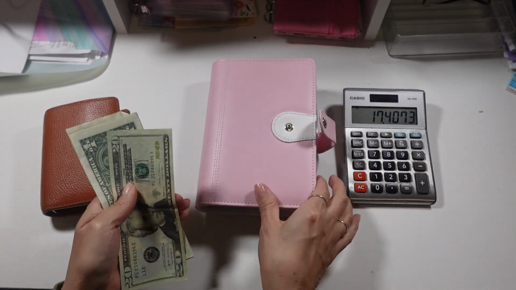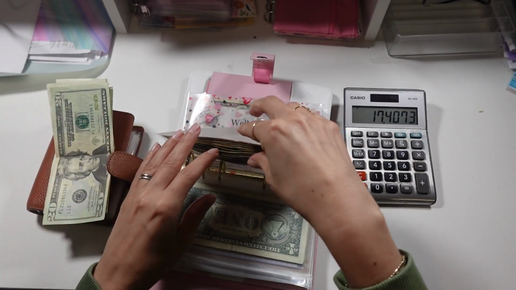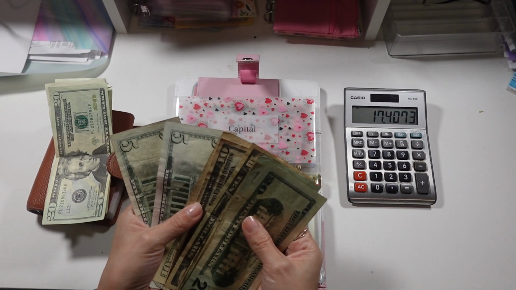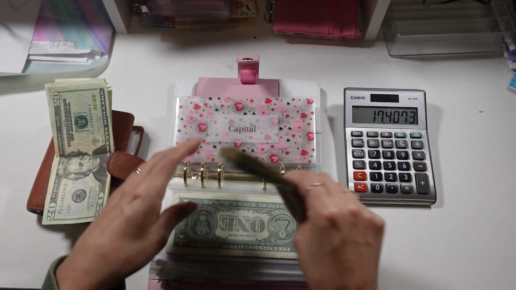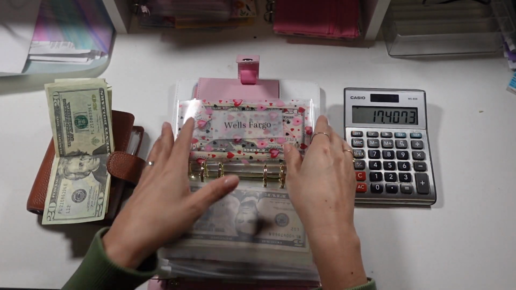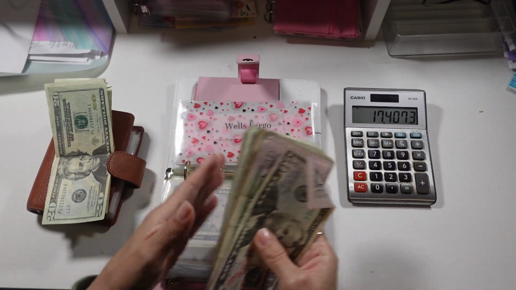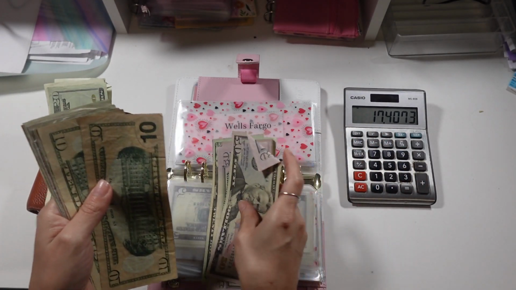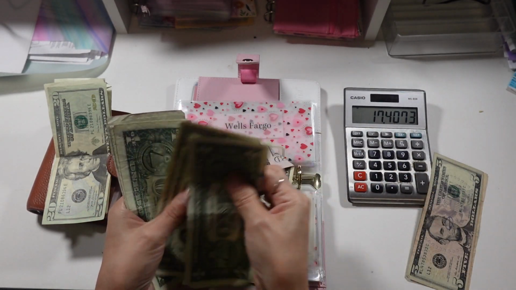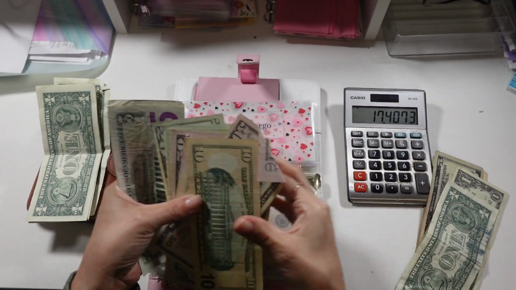So what I usually do is go ahead and check the Capital binder because that is the card I use, so I see if I have any change. I don't have any change, so I will have to break up a $20 bill. Usually I will check my Wells Fargo card because I usually have change in both of them. So I am going to be getting change for a 20, 15, 16, 17, 18, 19, 20, and this 20 is going to go towards my Wells Fargo.